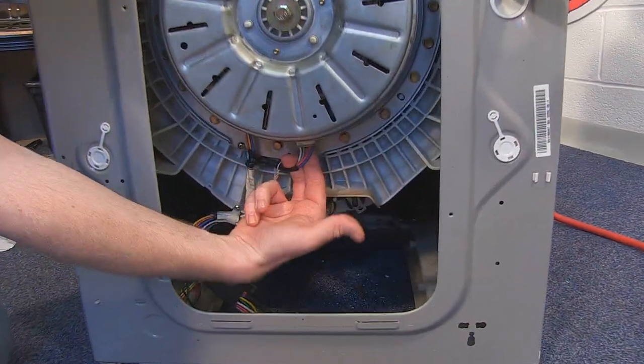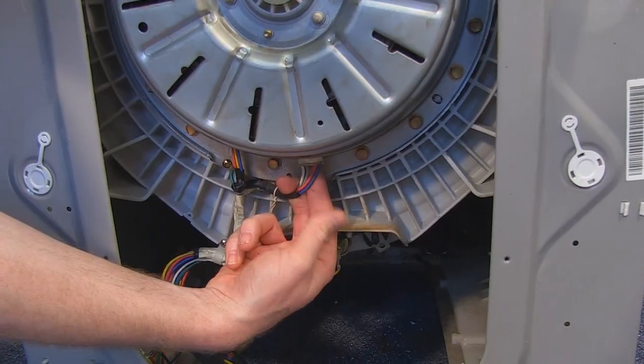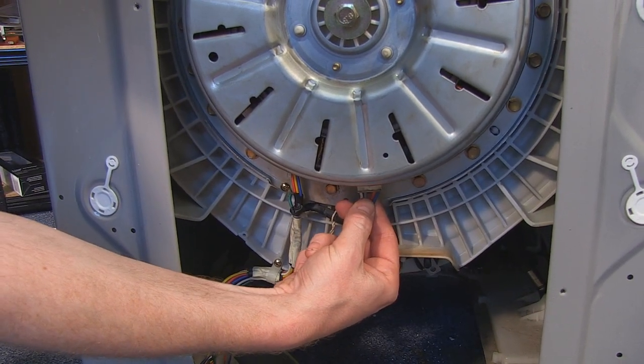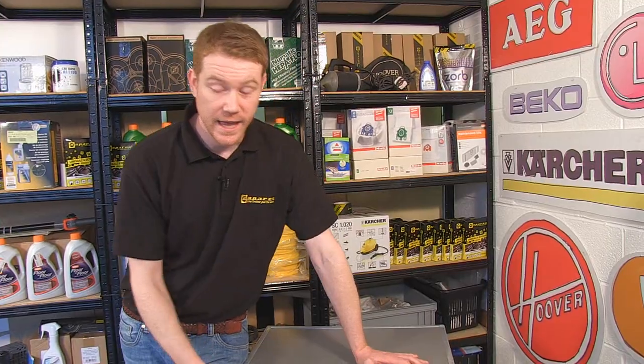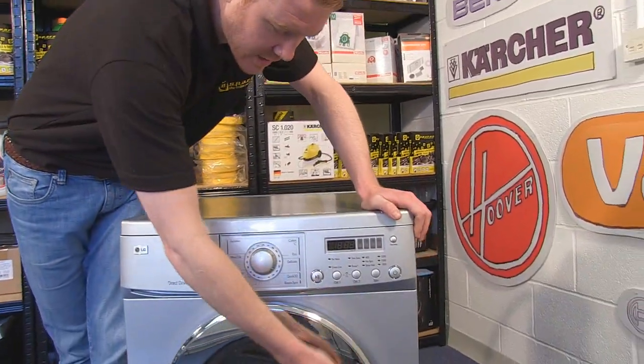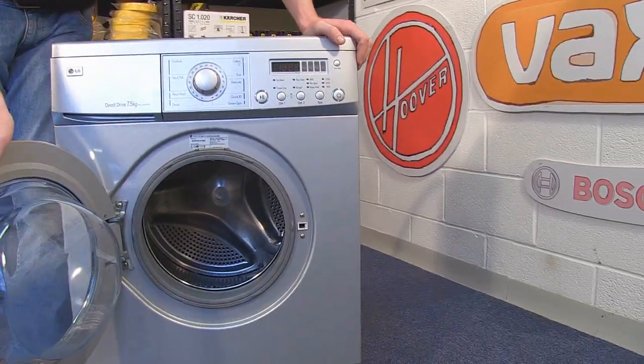So check the sensor itself, its connections, and if the problem persists, check the control board. If your machine is displaying LE, this is a lock error. And again, if the door is not shutting properly, suspect the lock. FE relates to a filling error.